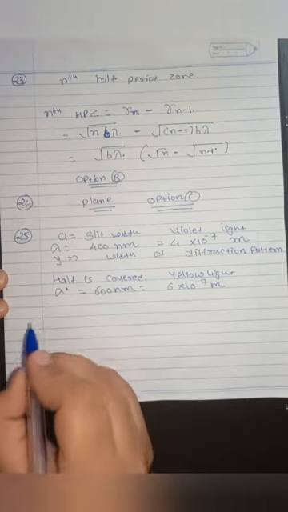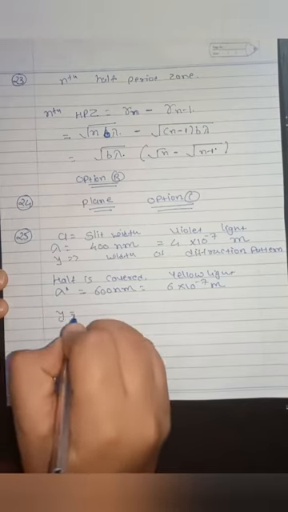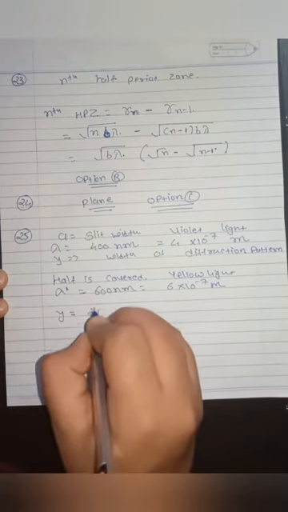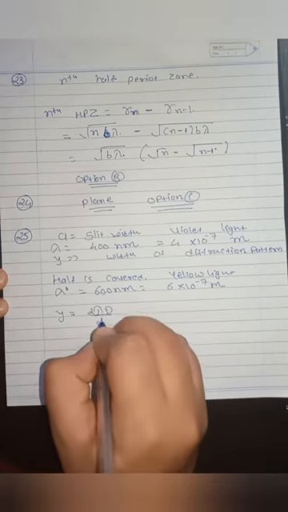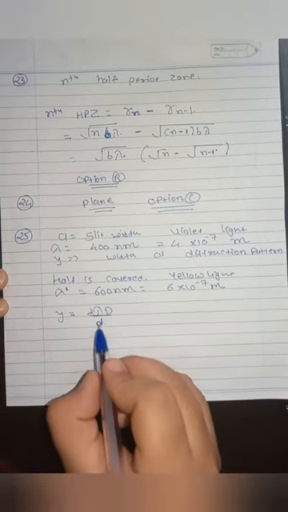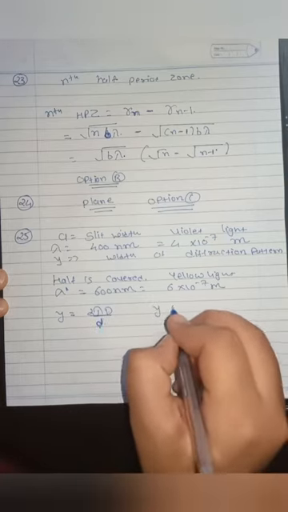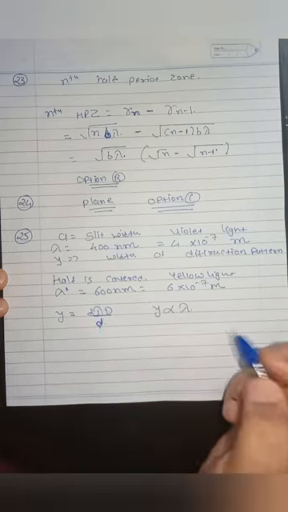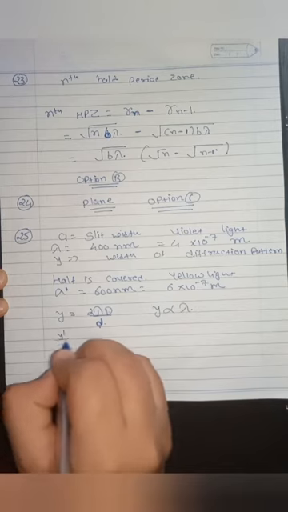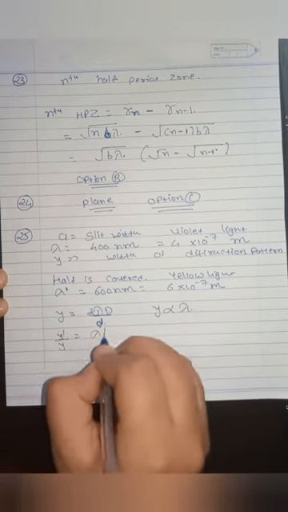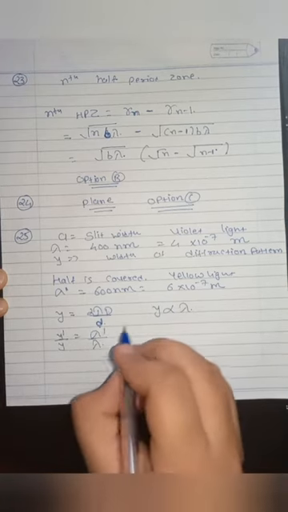The width of central maxima y is given by 2 lambda D upon d. Here capital D and small d are constant, so we can write y is directly proportional to lambda. So y dash by y will be equal to lambda dash upon lambda.